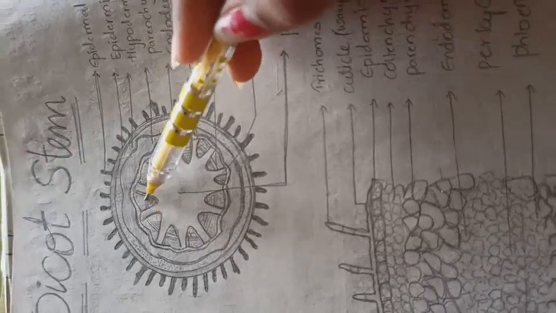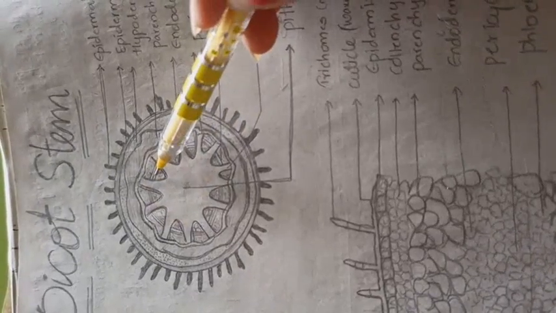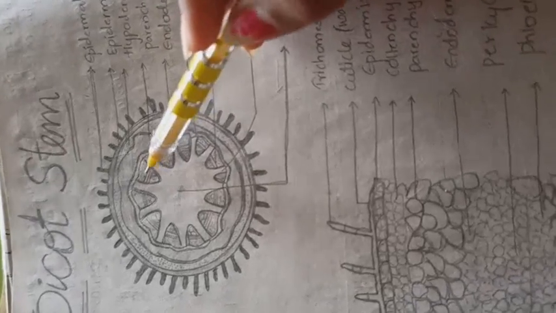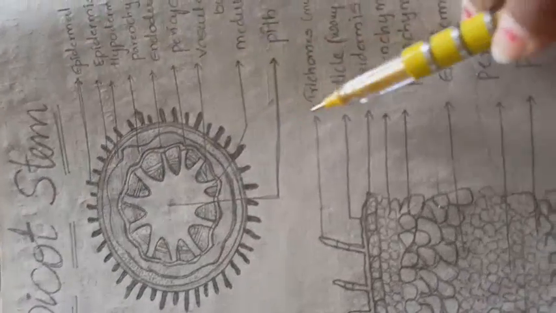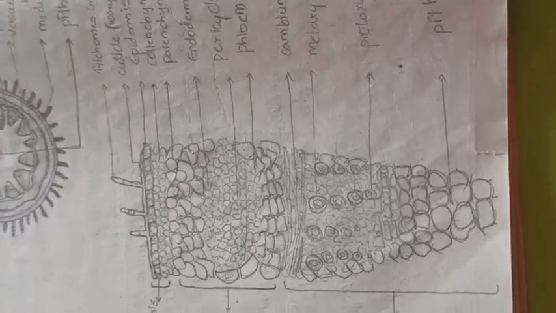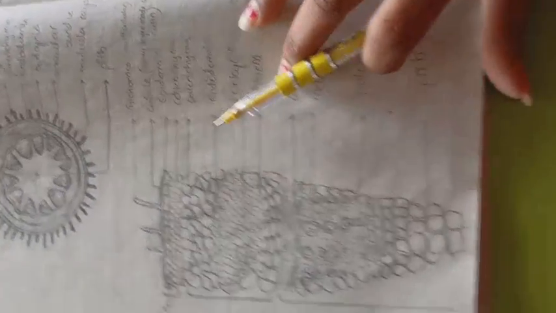Okay, the vascular bundles are side by side on the same radius, so it is conjoint. Collateral means xylem and phloem are joined together at one place. Okay, and the central part is the medulla. If you see its transverse section, it appears in this way.